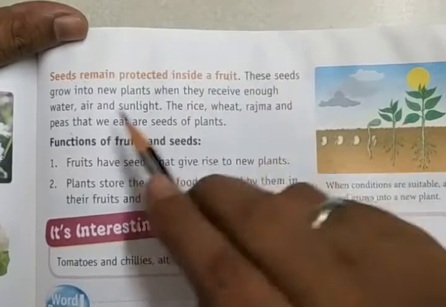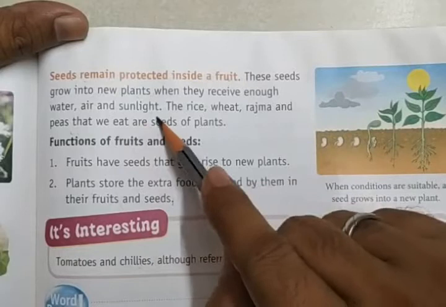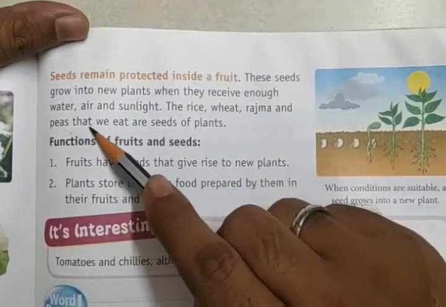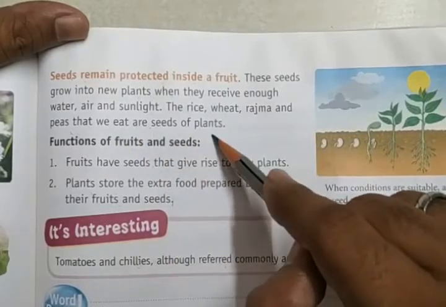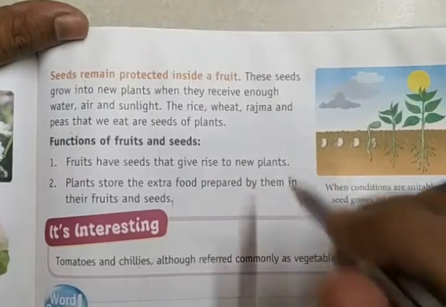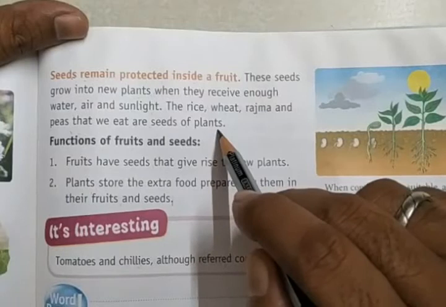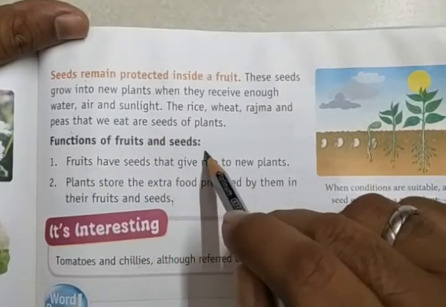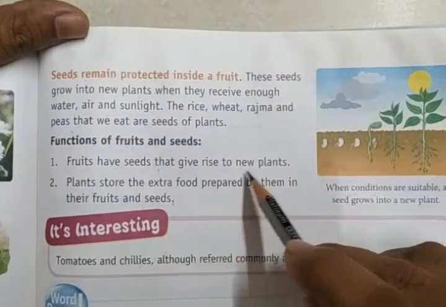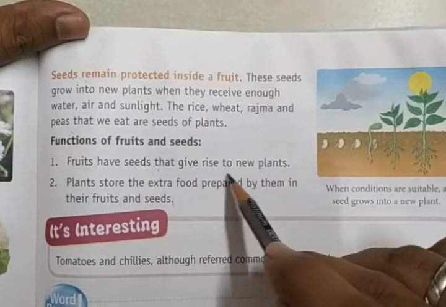These seeds grow into new plants when they receive enough water, air and sunlight. The rice, wheat, rajma and peas that we eat are seeds of plants. Rice, jowar, wheat, rajma, peas are seeds that we eat directly. Functions of the fruits and seeds: fruits have seeds that give rise to a new plant.